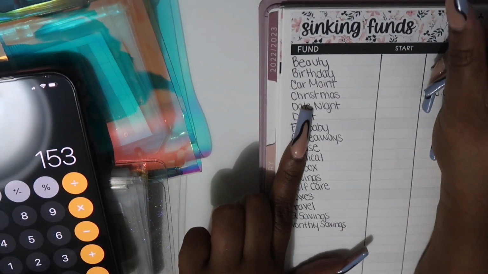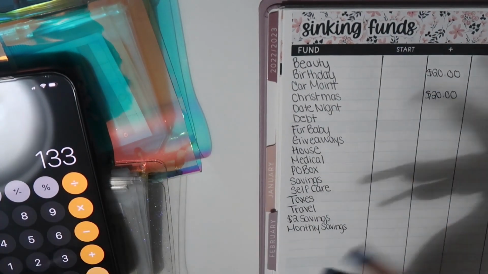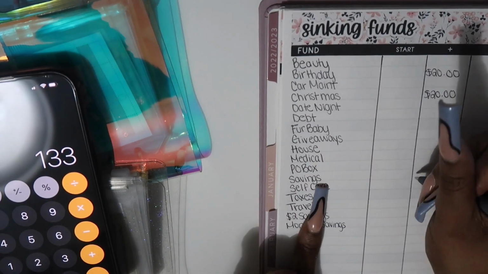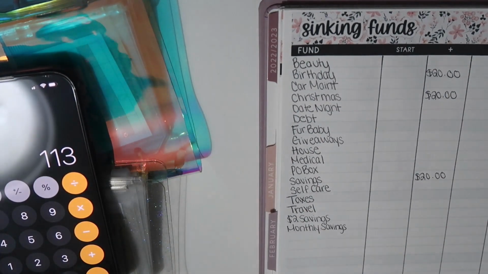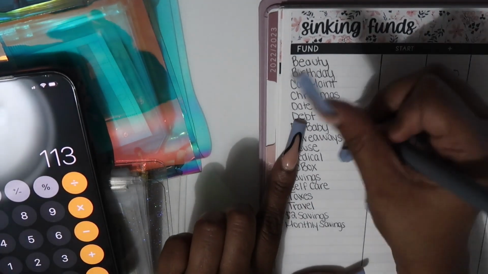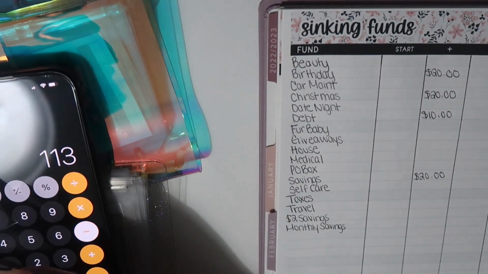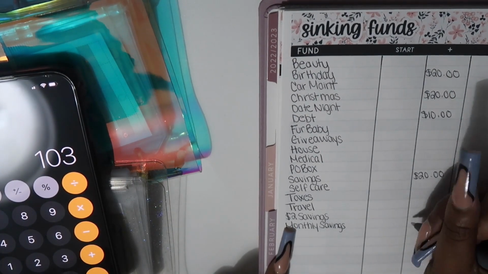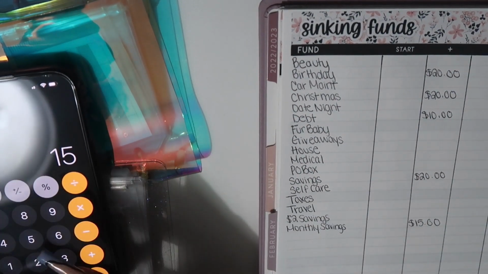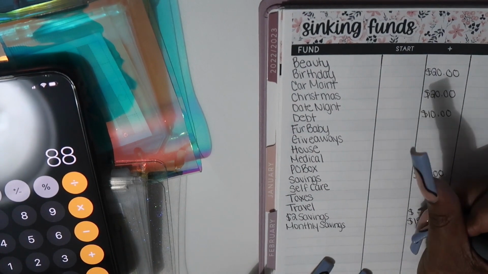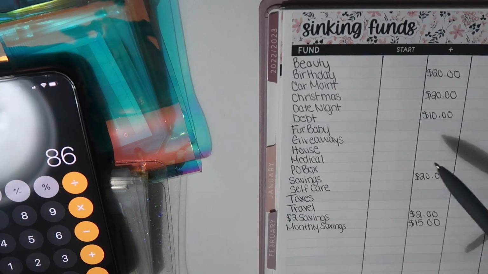Birthday is going to get $20, and then savings is also going to get $20. Okay, all right, so debt is going to get $10, and then my monthly savings is going to get $15. My $2 savings is going to get $2. Okay, and I think those are all the ones.